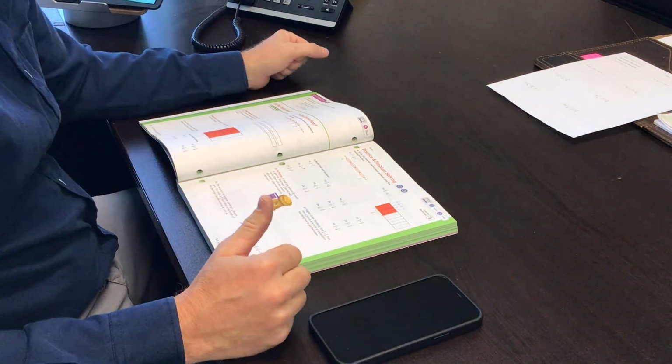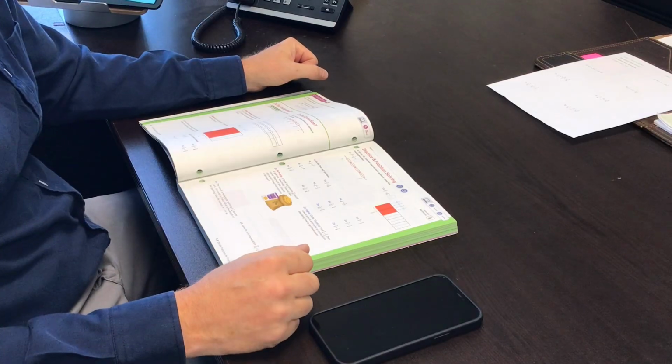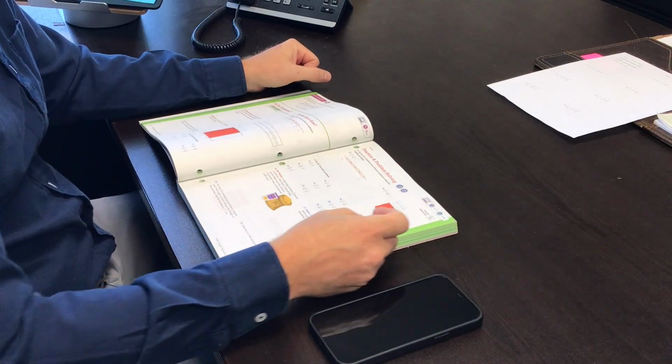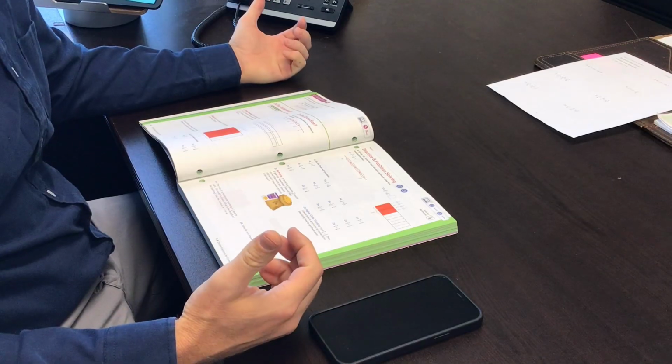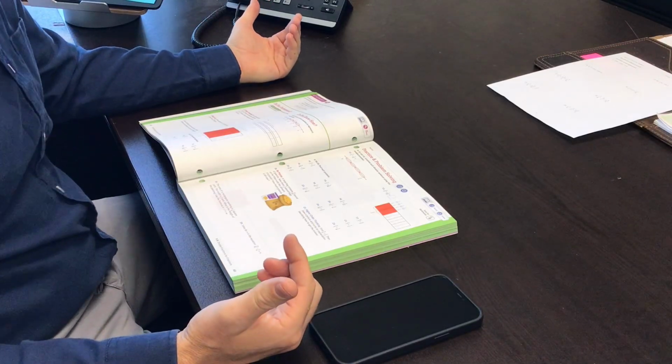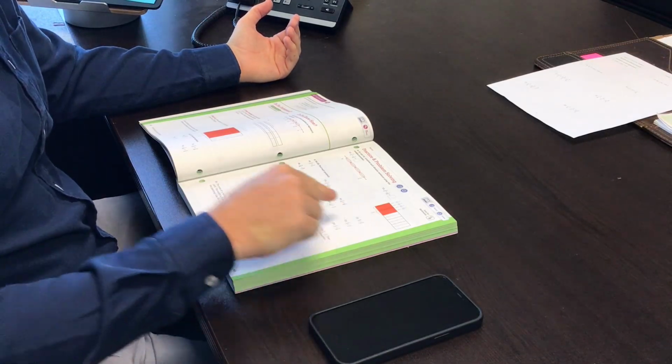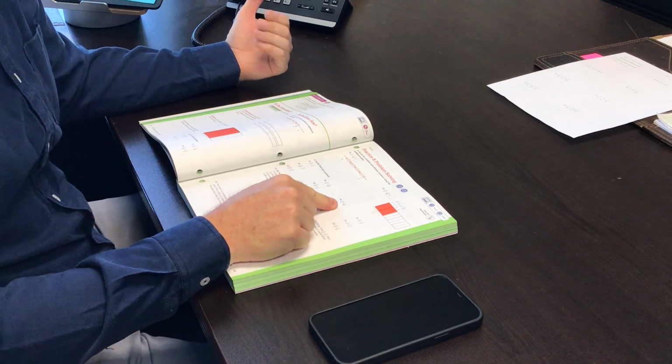In the Envision workbook, we have many different types of problems on this page. Some of them are simple and straightforward that require only your student to write out the steps to the solution.